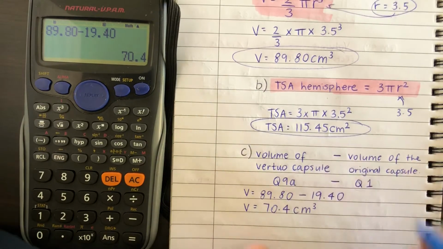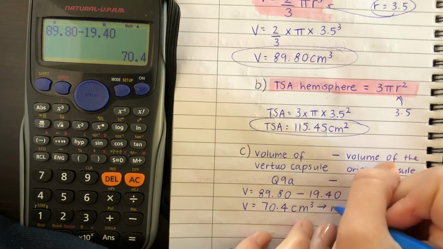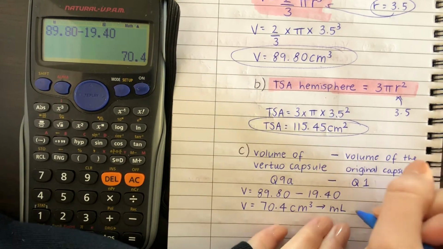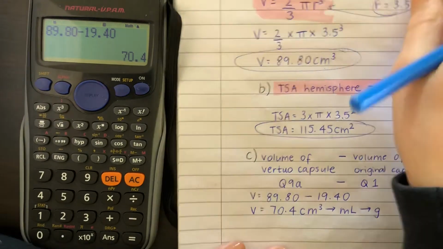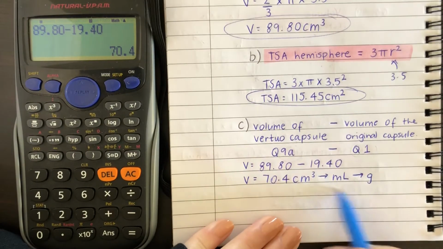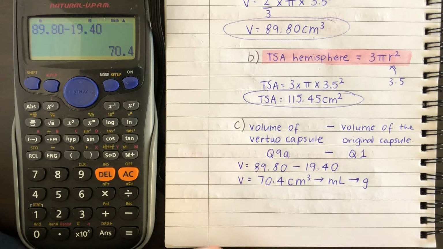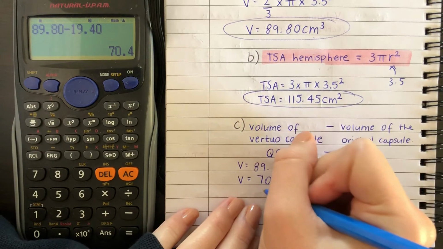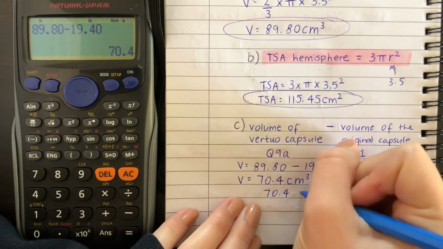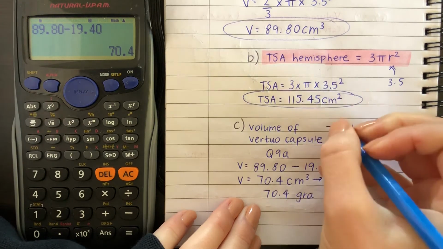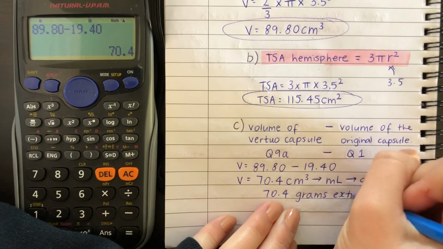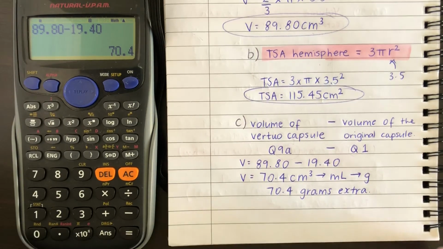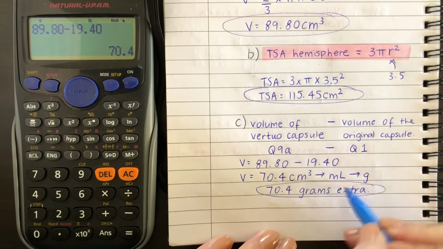Now, centimetres cubed is the same as millilitres, is the same as grams, okay? They're all equivalents. So because they're all equivalents, your answer would be 70.4 grams extra. Okay, that's the answer to question C.